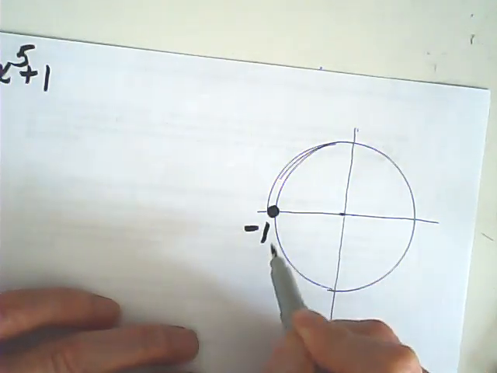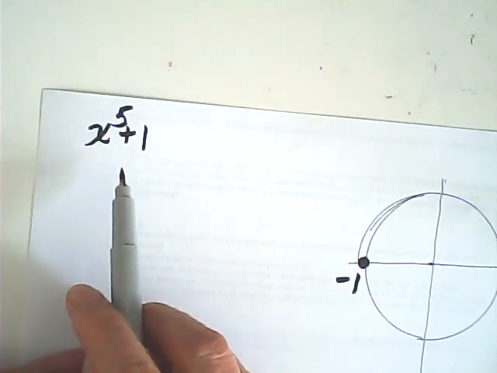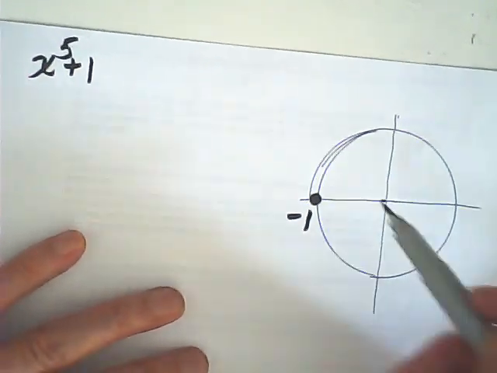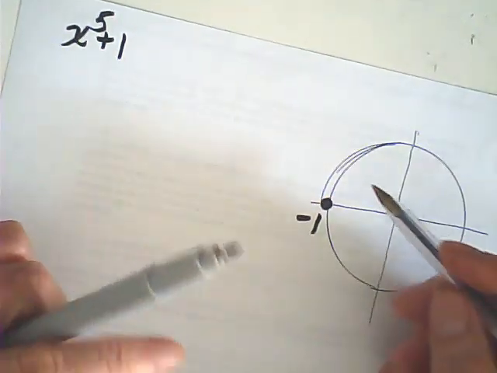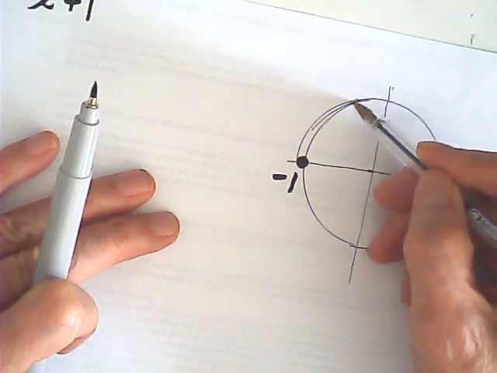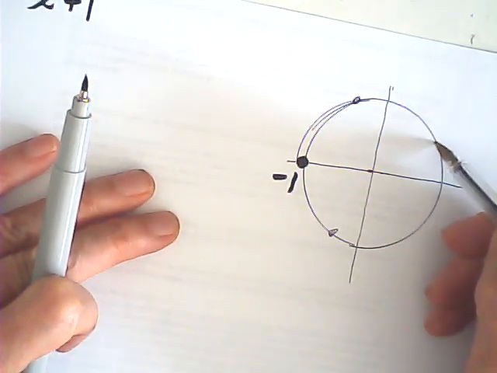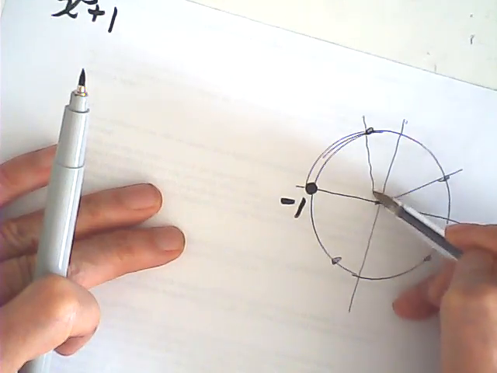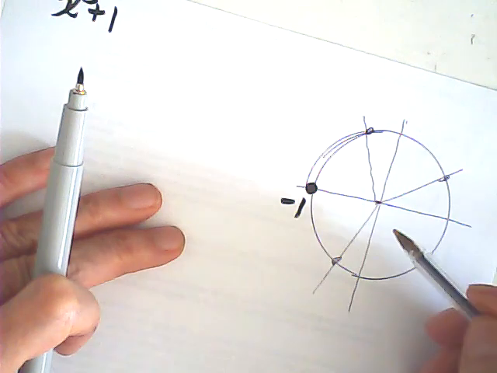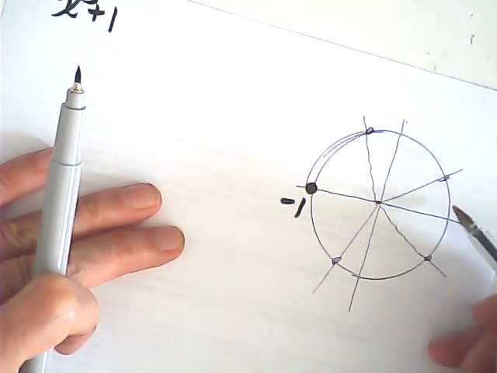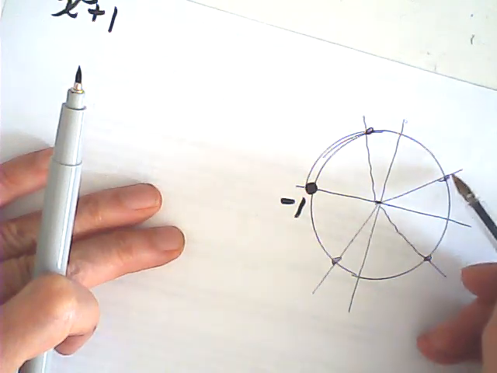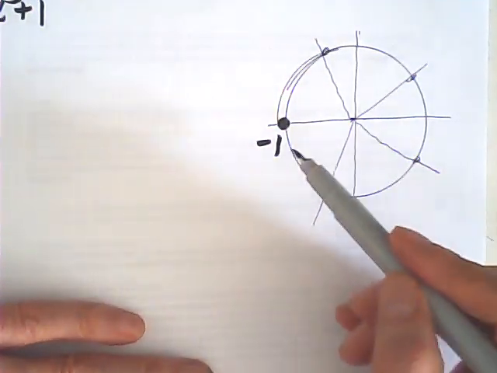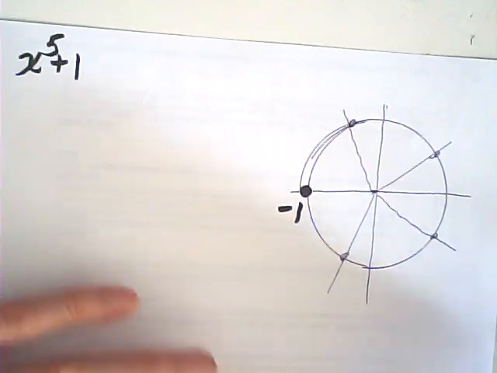-1 is a root of this polynomial because when x equals -1, it's 0. So -1 is a root. The other 4 are complex and are distributed evenly over this unit circle, and each of them is 2 pi over 5 apart. From here to here, 2 pi over 5, 2 pi over 5, 2 pi over 5, and so on. So it has 1 real and 4 complex roots.